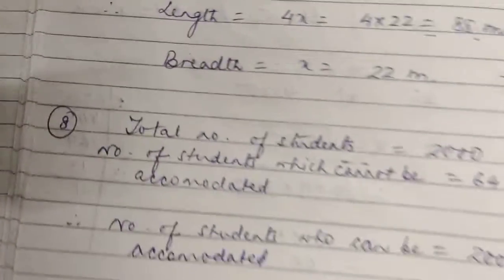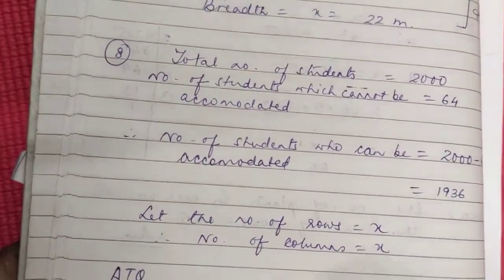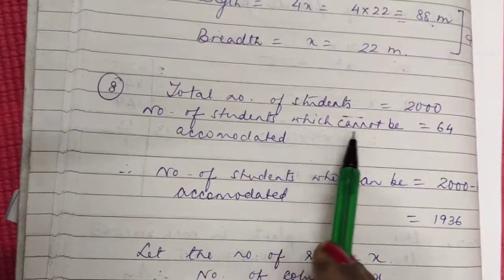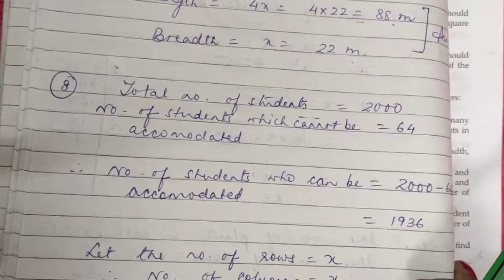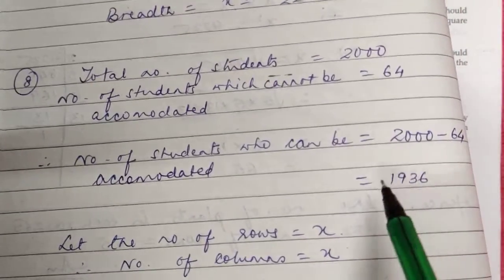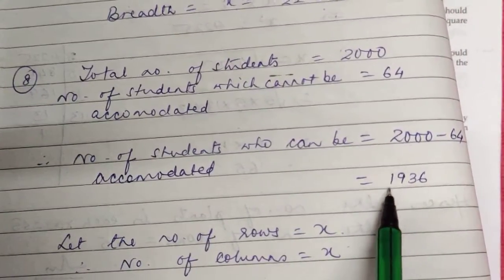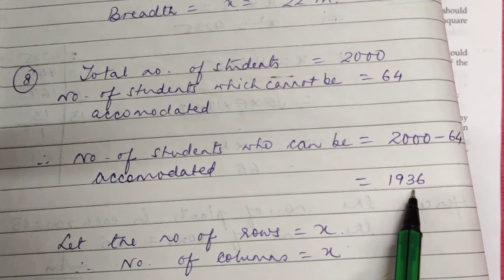So let's solve it. The total number of students is 2,000. The number of students who cannot be accommodated is 64. So the number of students who can be accommodated is 2,000 minus 64, that is 1,936.